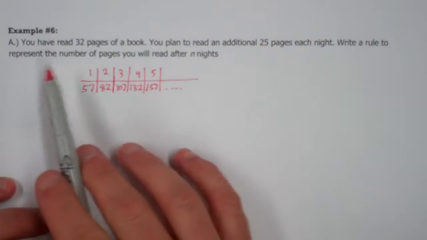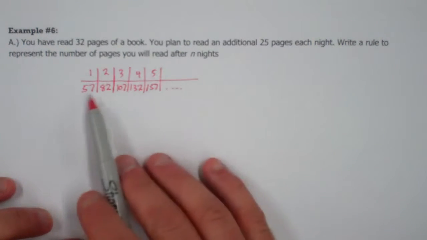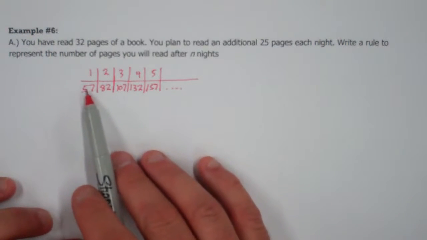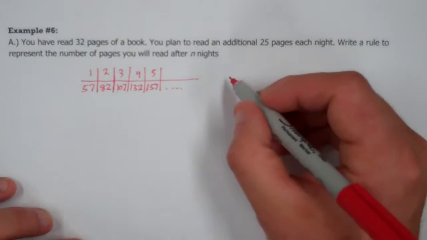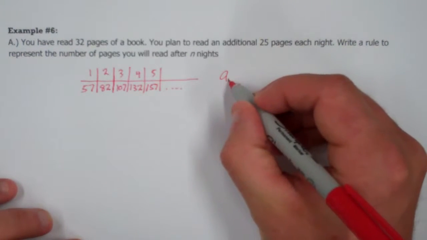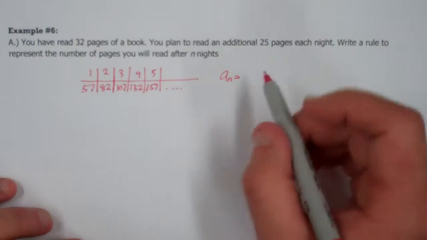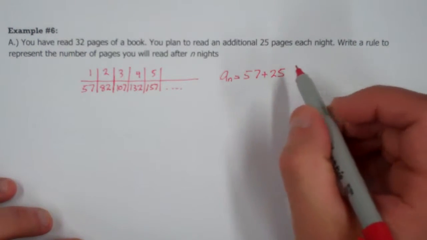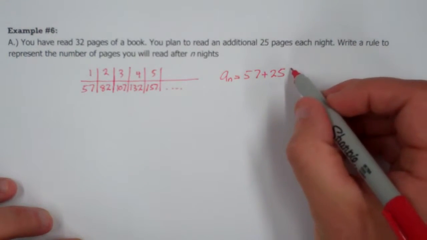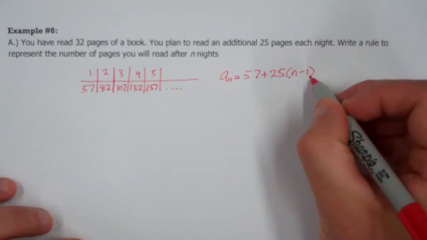What we want to do here is write a rule to represent the number of pages you will read after n nights, and we're considering the first day to be 57 total if you've already read 32 and another 25. You can use an arithmetic sequence for this. This is not the only way to do this problem, but it's one of the ways. The first term is 57. D is 25. It's what you're reading each night. That's a constant rate. And then n is going to stay n, and we'll write n minus 1 here.